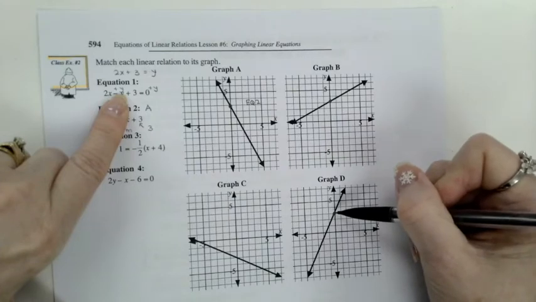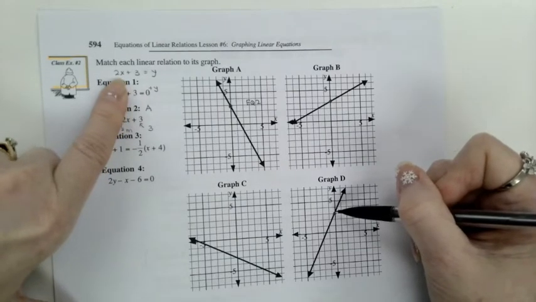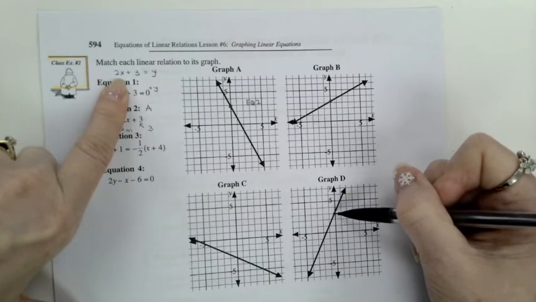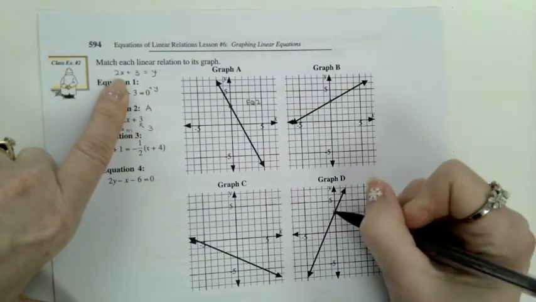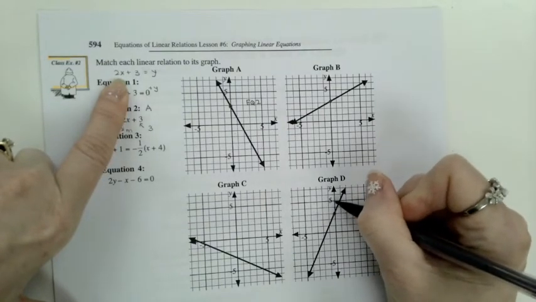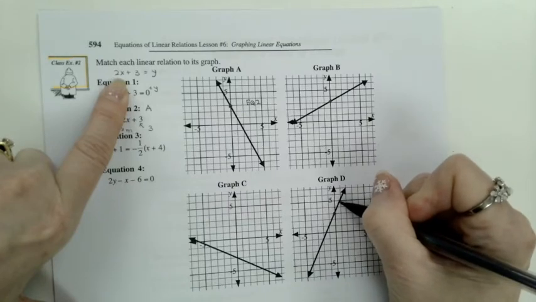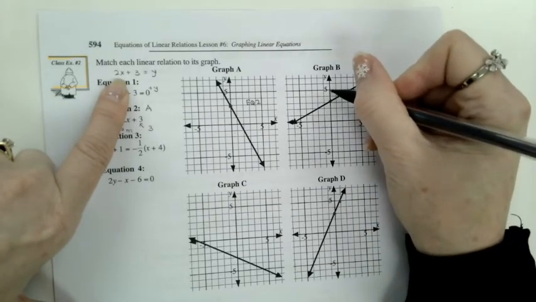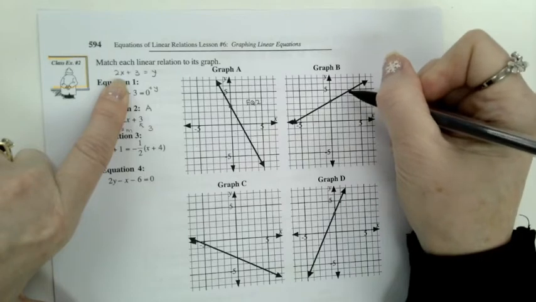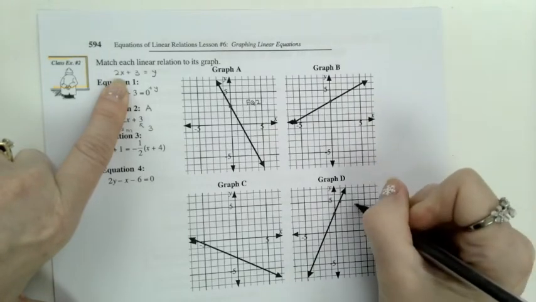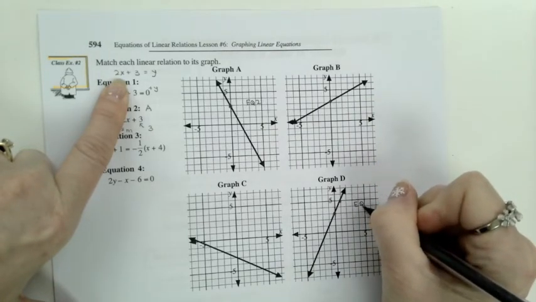And now I need a positive slope. They both have a positive slope. So now let's check. Rise of 2, 1, 2, run of 1, yes. Rise of 2, run of not 1. Okay, so it's got to be D. So this is equation 1.